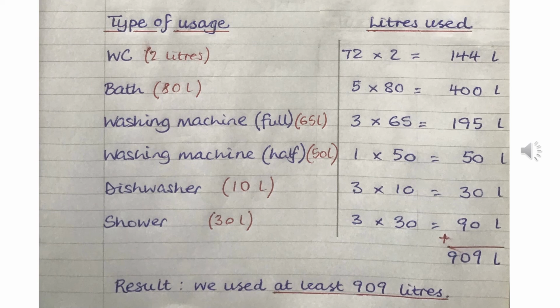But that's not all of the water which we used, is it? It's just a snapshot, because we would have used water possibly for watering the garden, we would have used water for cleaning, and we would have used water for cooking as well. Lots of different uses of water in the household.